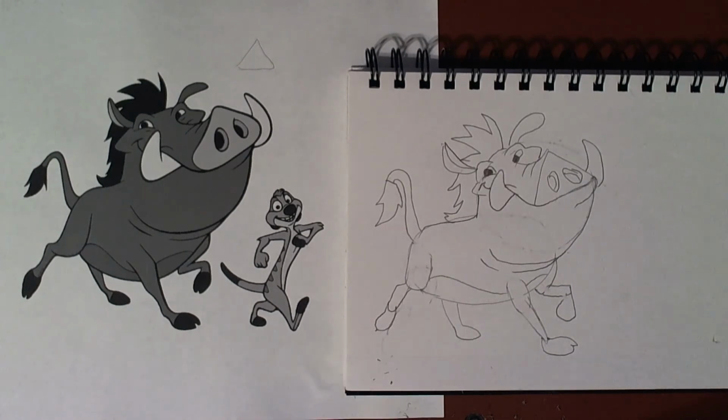Okay, I noticed there's a few more things that I missed, like inside the eyes here. There's so many things in a good character like Pumbaa. It's easy to forget some things. That's why we like to use a reference picture, so we don't forget anything. We can have drawings with lots of detail this way. So once I finish up these last few things, I can move on to Timon.